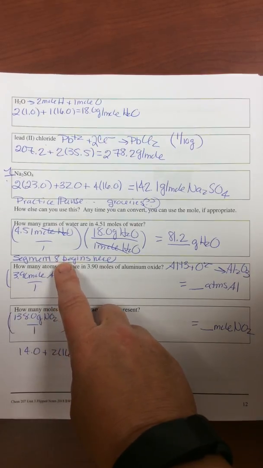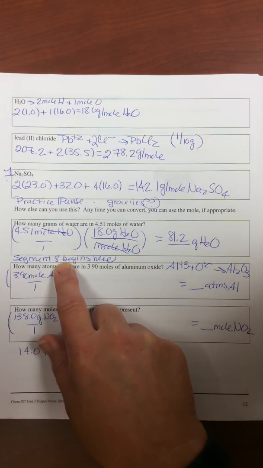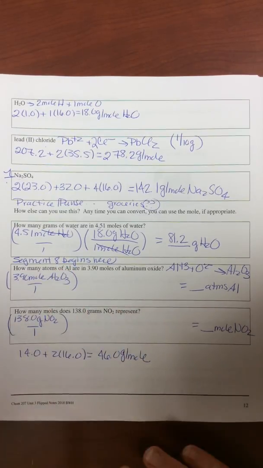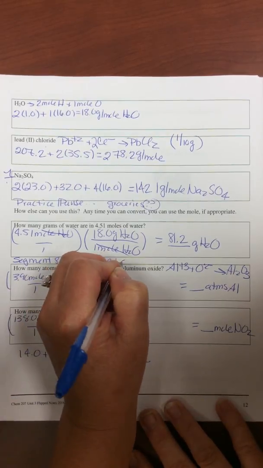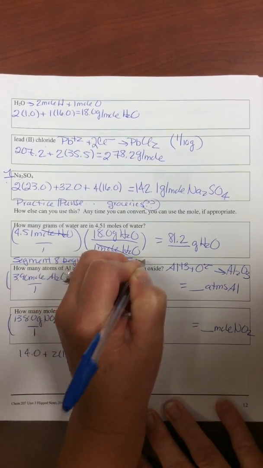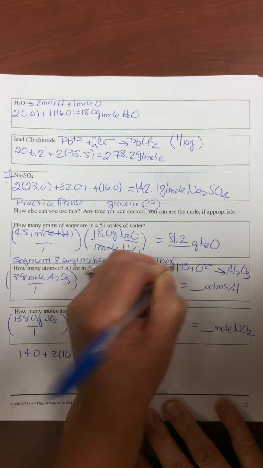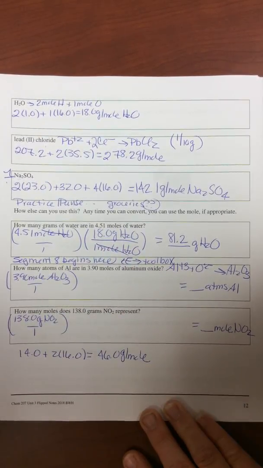Segment 8 begins with more conversions using our ever-growing toolbox of conversion factors. We have Avogadro's number, we have molar mass, earlier we had density, we had feet to inches, yards to feet, feet to miles, etc. So you should be thinking of your conversion factors as being something like a toolbox. You have to get the right tool for the job.